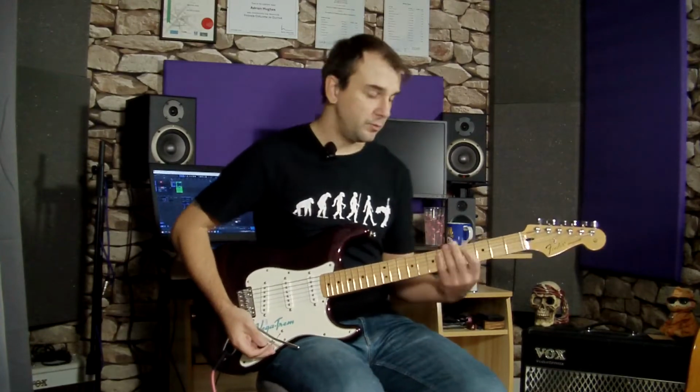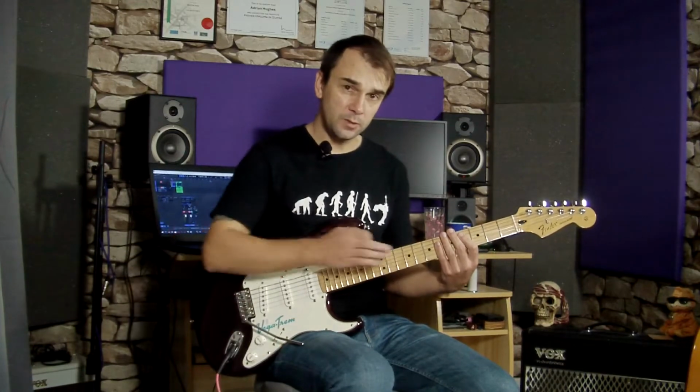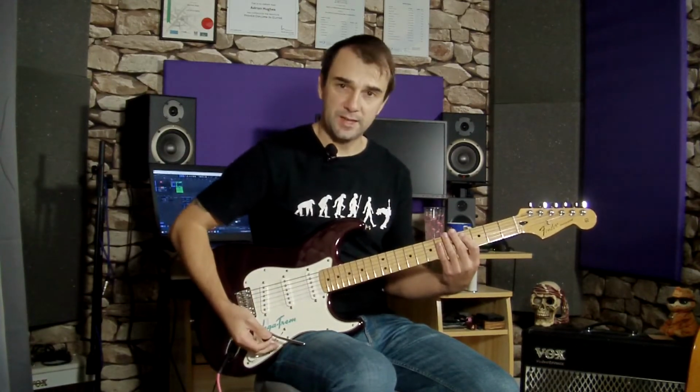So we're going to use the hammer-on. Let's just go for G major to keep things nice and simple, and just look at the first position. We're going to work, first of all, just between the E and the A string.